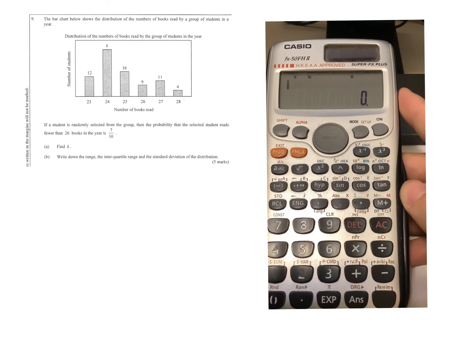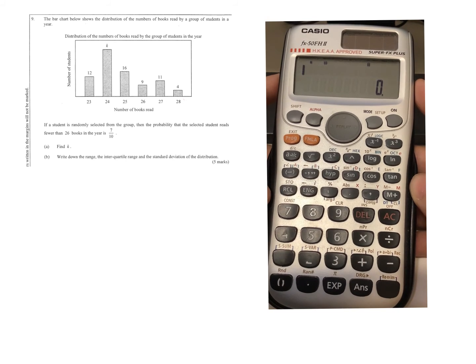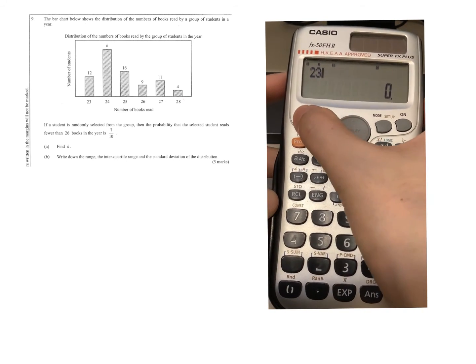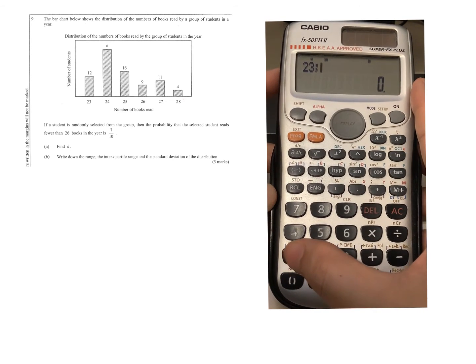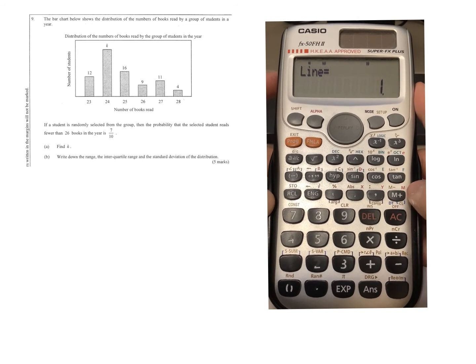Alright. So first of all, in order to input the information to get the standard deviation, because there are 12 of 23, we just put 23 first, and then shift, comma, because there are 12, so we input 12 and then n plus.